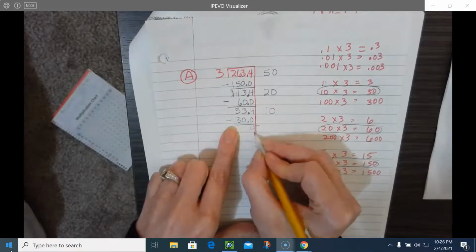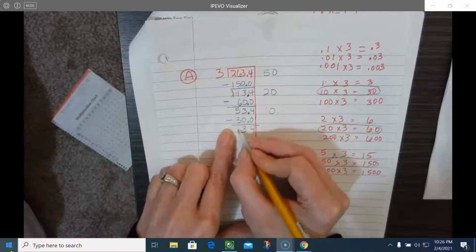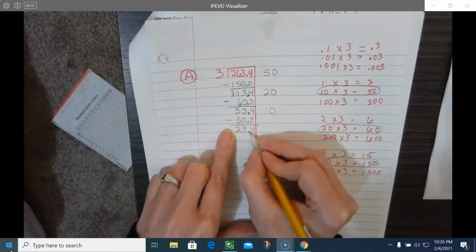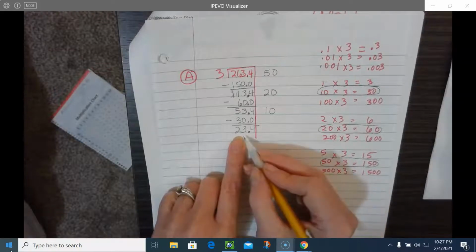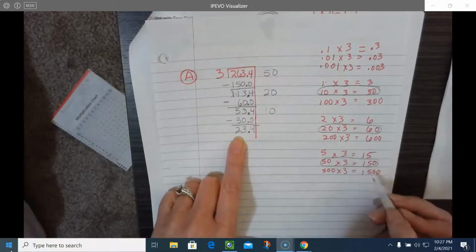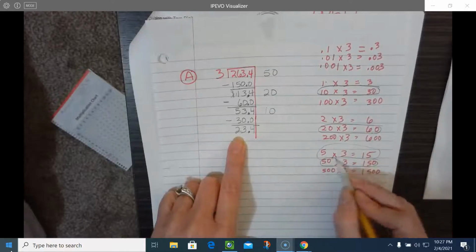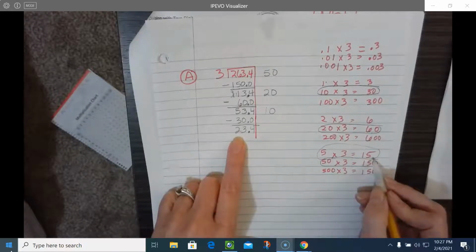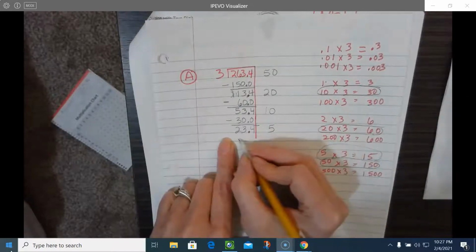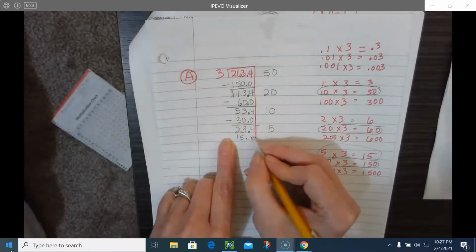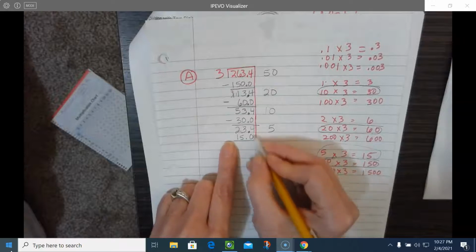I subtract, and I am getting 23 and 4/10. Now I'm looking for a number that's close to 23 without going over, and this 15 right here is the one that I am seeing. So 5 goes in the margin, and 15 and 0/10 goes out here.